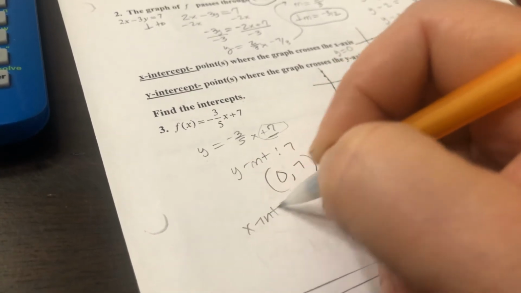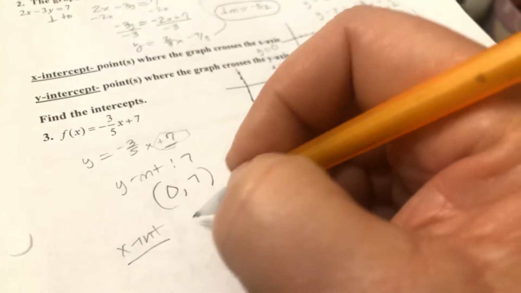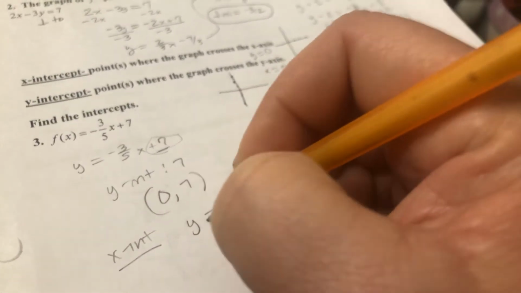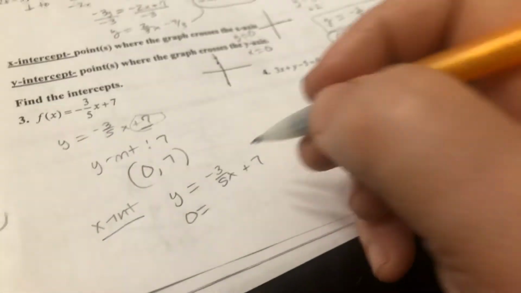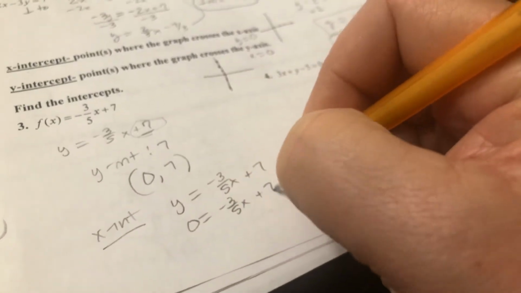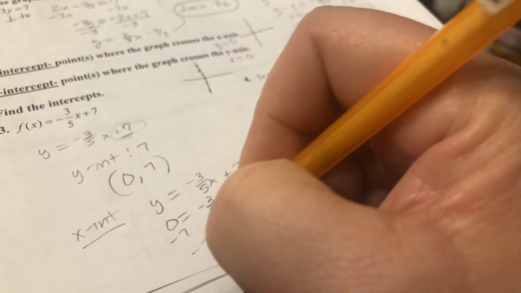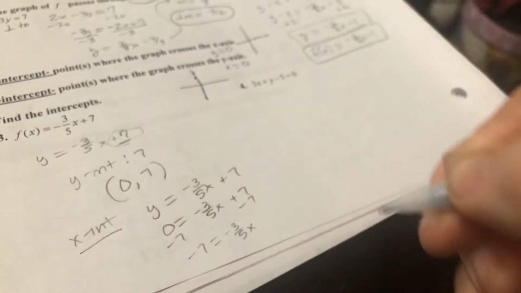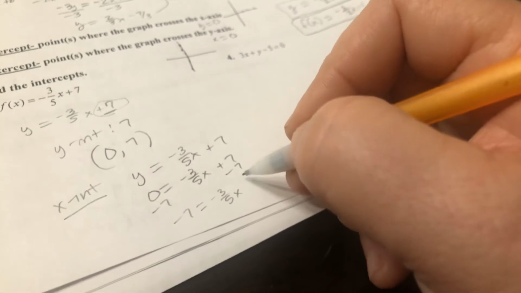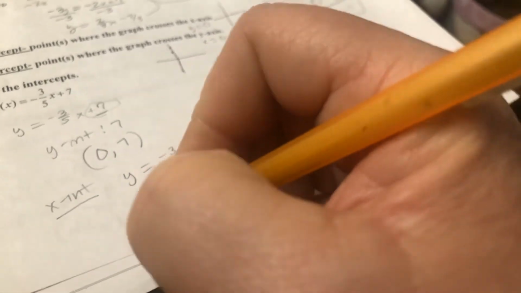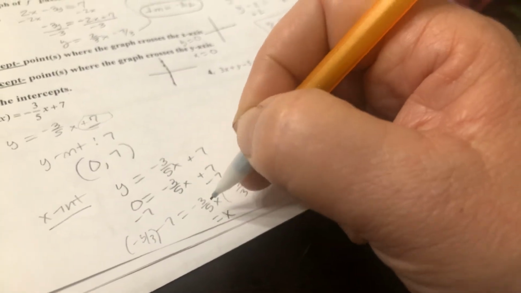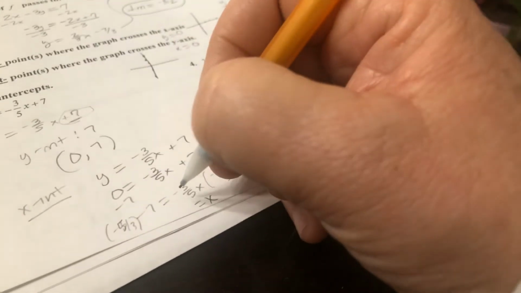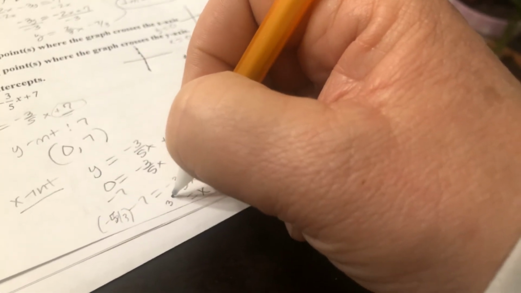Now, how do you find the x-intercept? Well, the x-intercept is where the y value is 0. So where we have y equals -3/5 x plus 7, we're going to plug 0 in the place of our y. And then we're going to subtract my 7. I'm kind of running out of room and it's kind of hard to write. And then I'm going to divide by -3/5 or multiply both sides by -5/3. And so that gives me x equals 35 over 3.